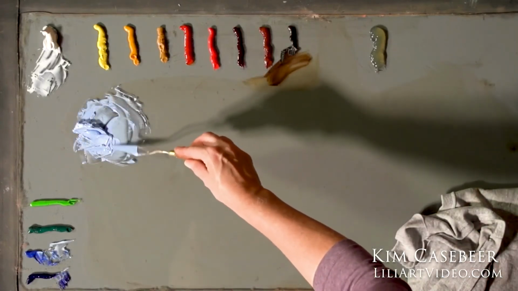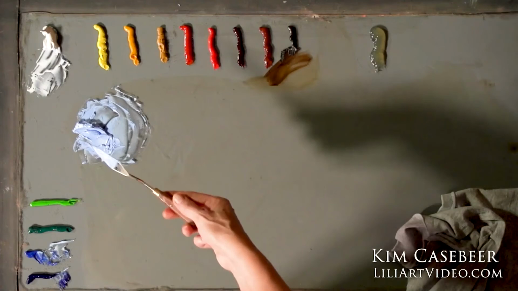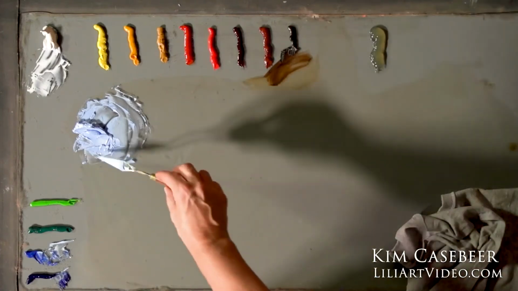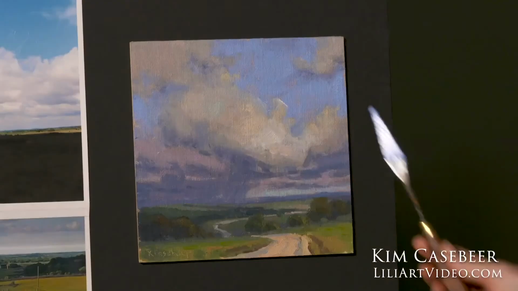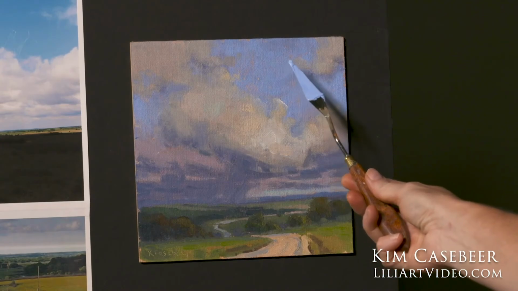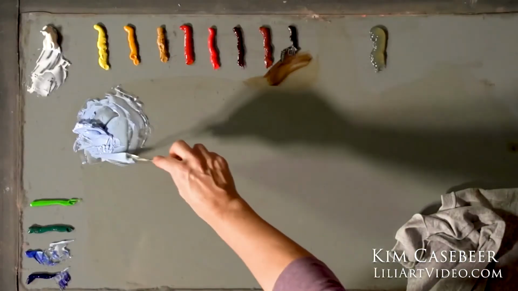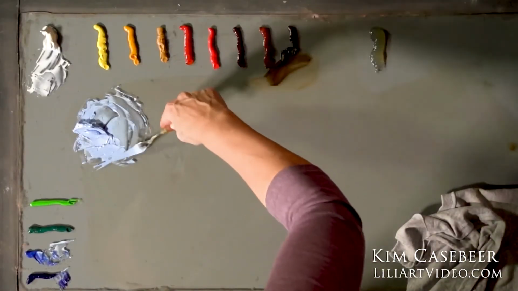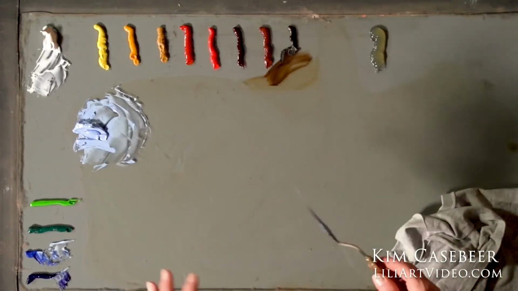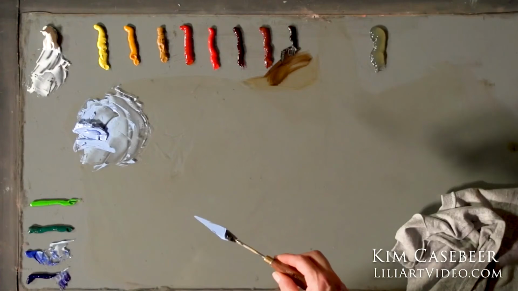And then when you think you have the right value and the right color temperature, then hold it up to the color study, like so, and see if it matches. And that's my goal for this pre-mixing, is to make sure that these colors get close to the color study.